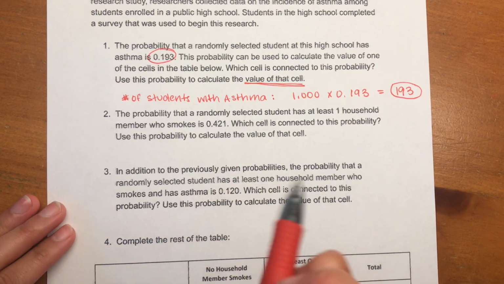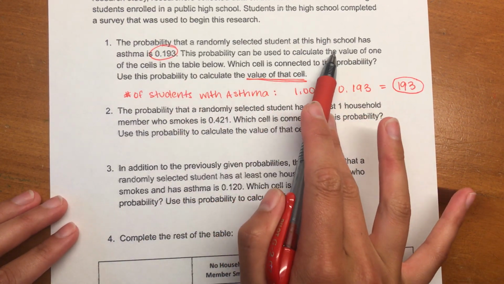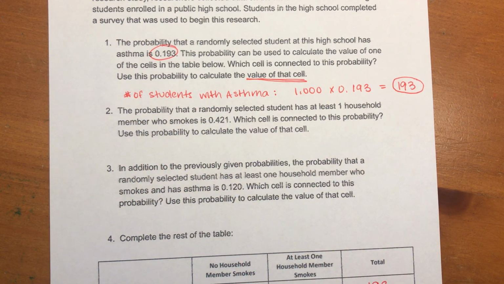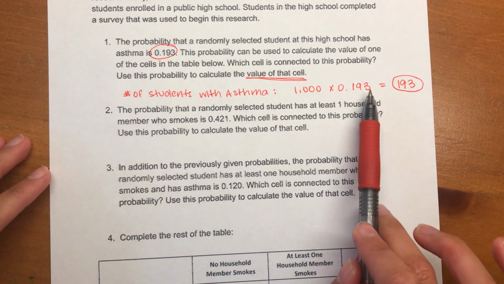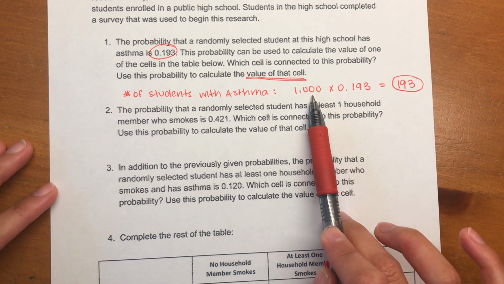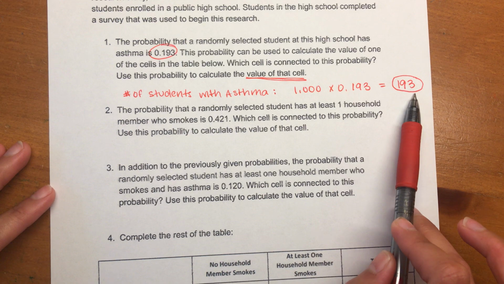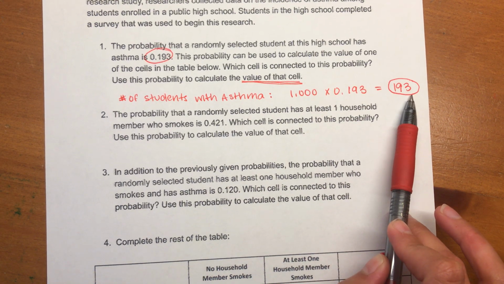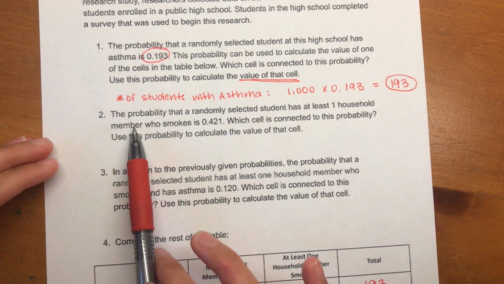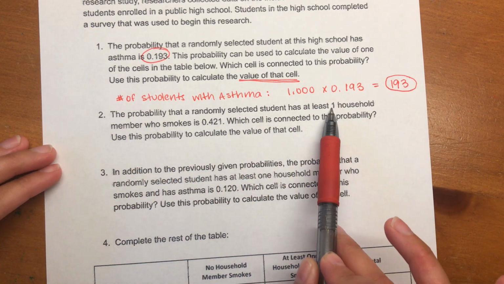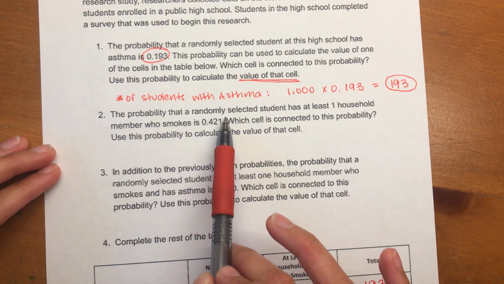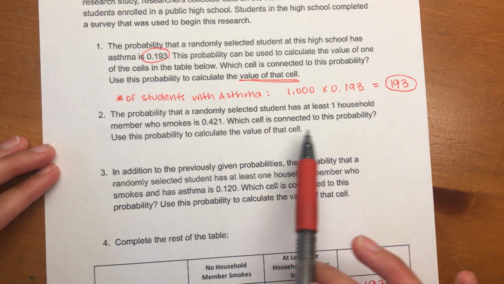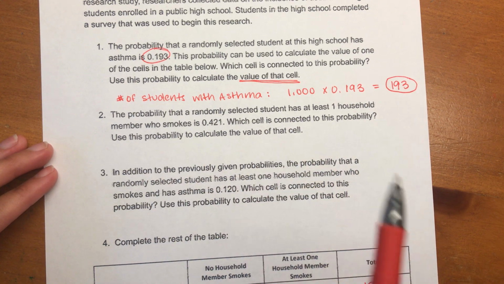Okay? Based on the probability that a randomly selected student has asthma is 0.193, we use that times the sample size to calculate the number of students that actually have asthma, not just the probability. Okay? All right. Now we're going to do the probability that a randomly selected student has at least one household member who smokes is 0.421. Which cell is connected to this probability? Use this probability to calculate the value of the cell.